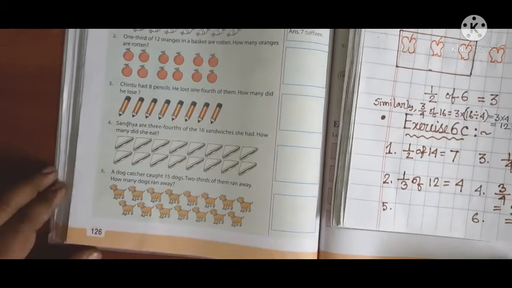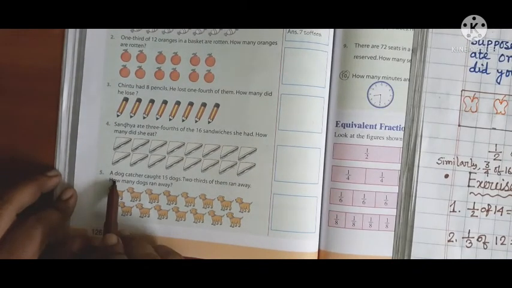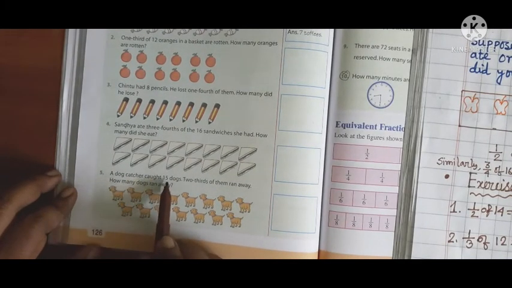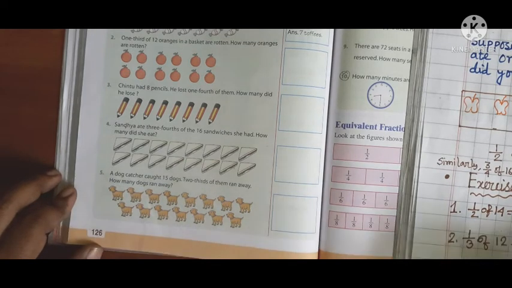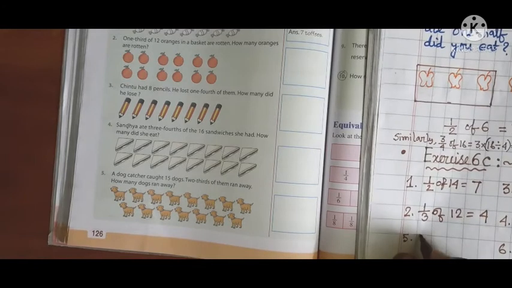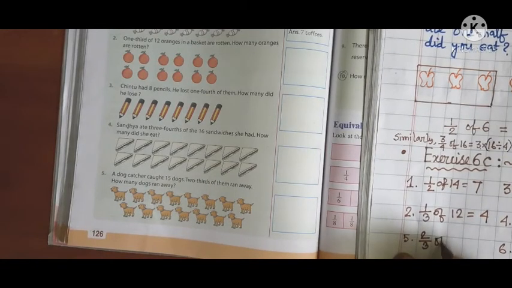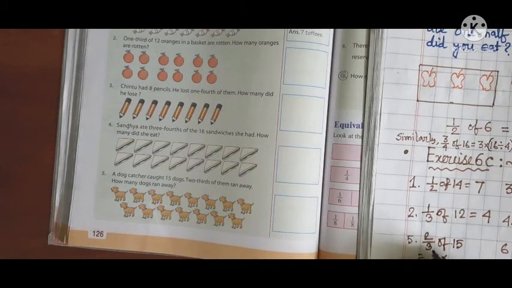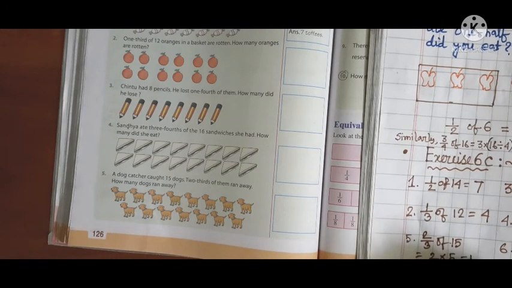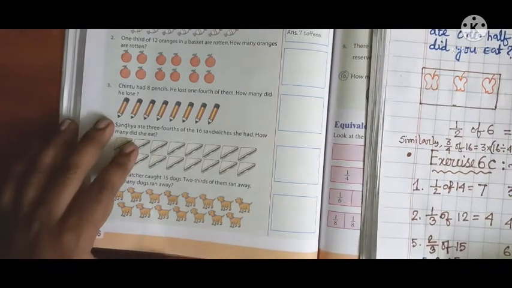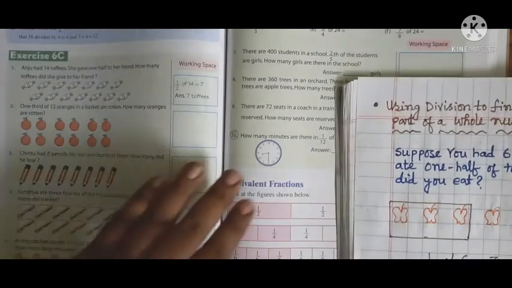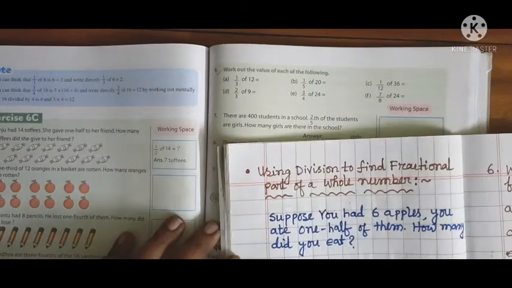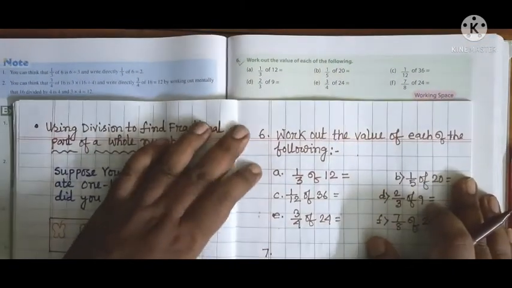Okay, next problem. A dog catcher caught 15 dogs. 2/3 of them ran away. How many dogs ran away? There are a total of 15 dogs and 2/3 of them ran away. Therefore 2/3 of 15 is equal to 2/3 into 15, or 3 5s are 15. Therefore 2 5s are 10.